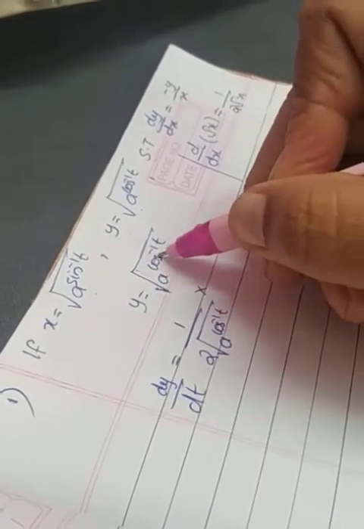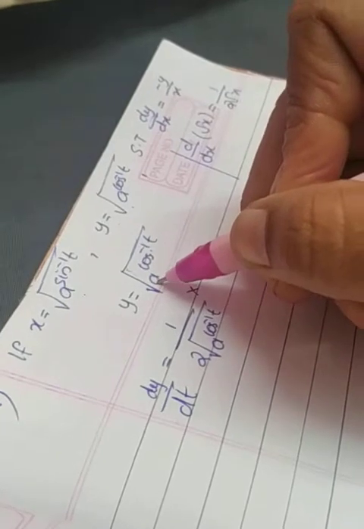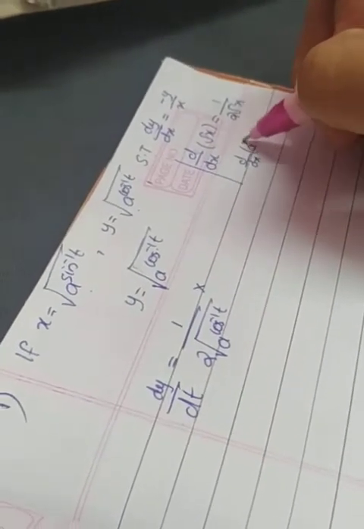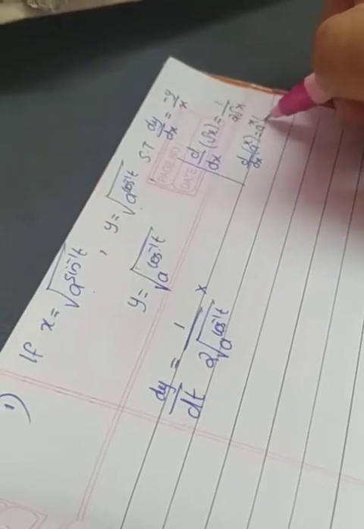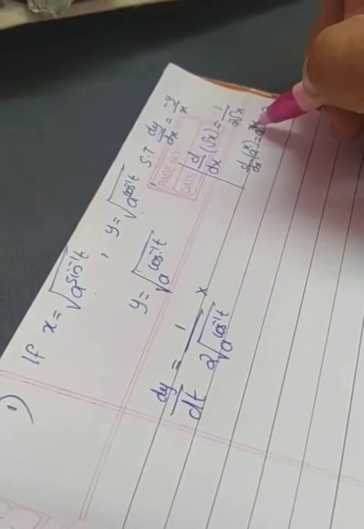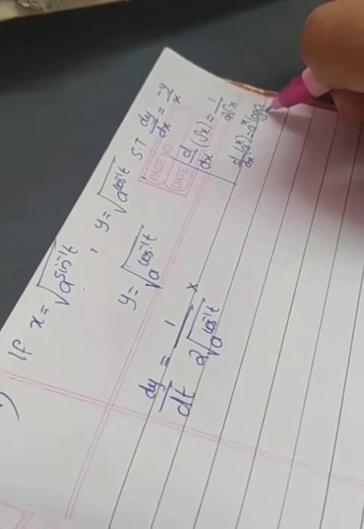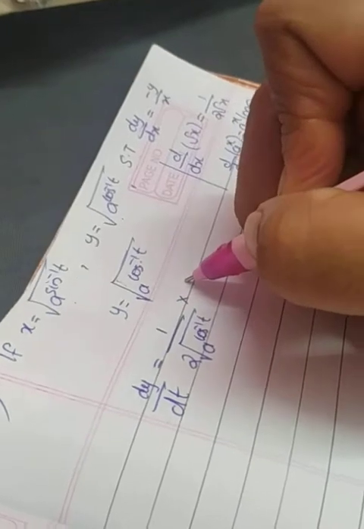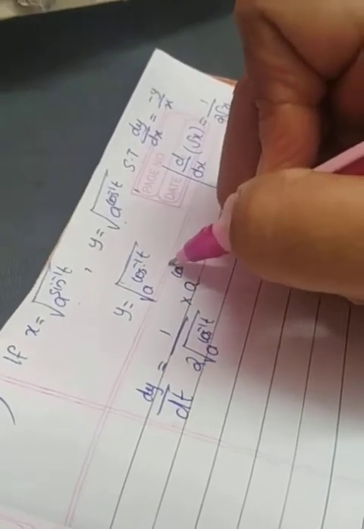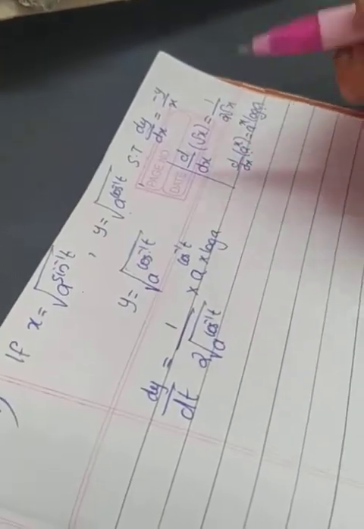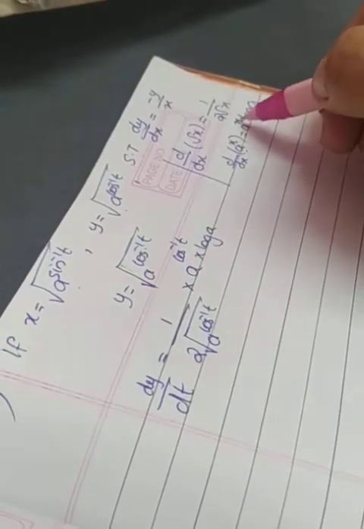The next is a raised to x, that is of the form a raised to x. What's the derivative of a raised to x? Do you remember? Derivative of a raised to x is a raised to x log a. The same function repeats here into log a. So here what we have to write? A raised to cos inverse t, the function as such, into log a.